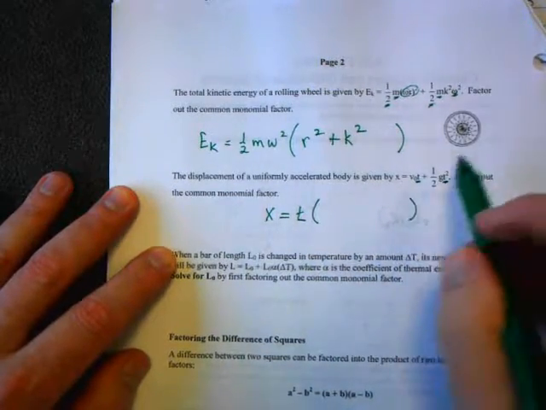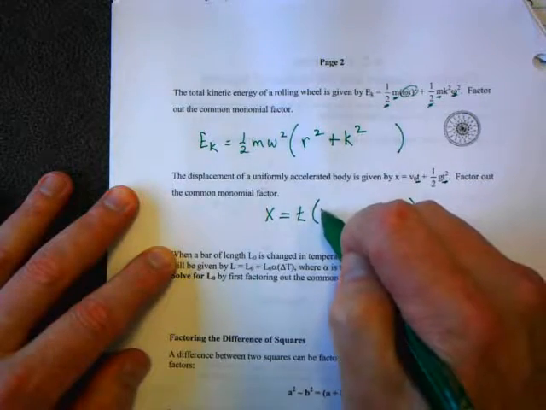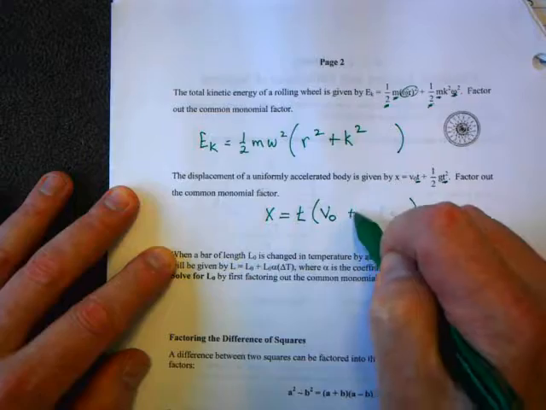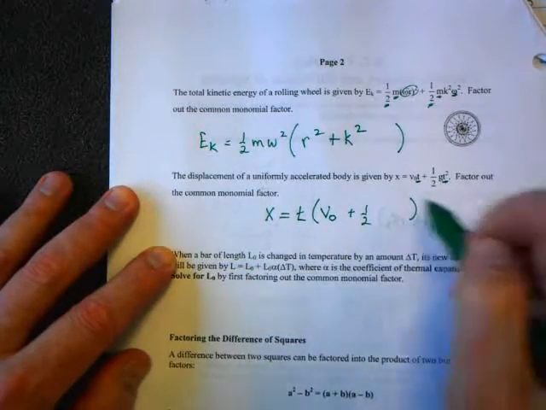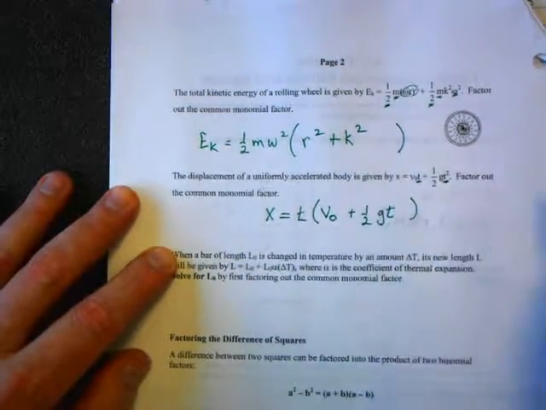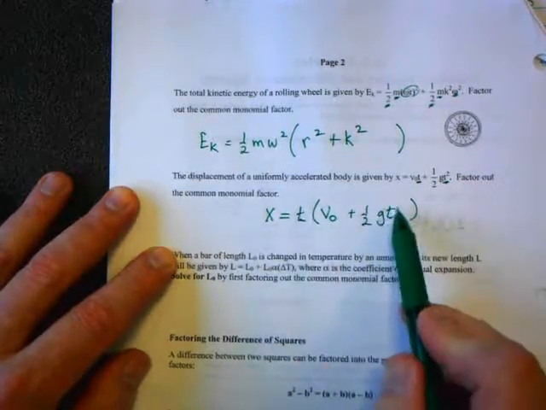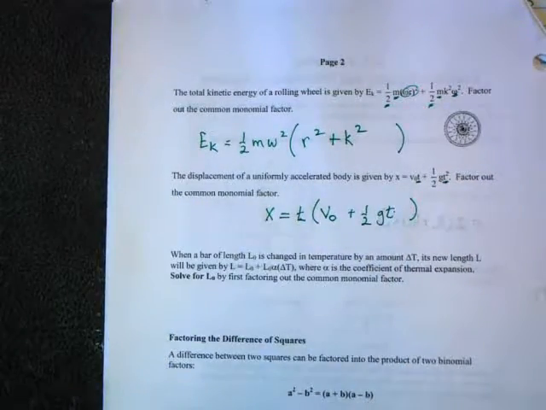So we factor out the letter T. Left over, V sub 0 plus 1/2 G and a T. Because if there was a T squared, we took one of them out front, which means there has to be one of them left over inside. Questions on that?